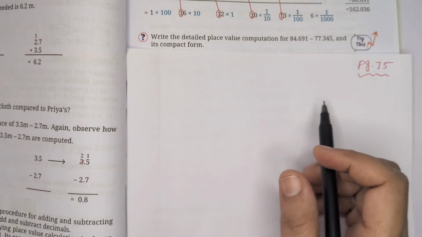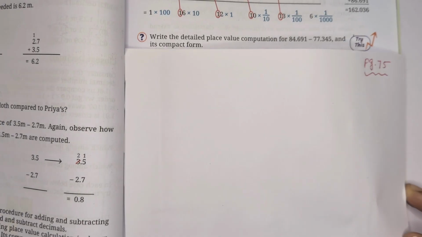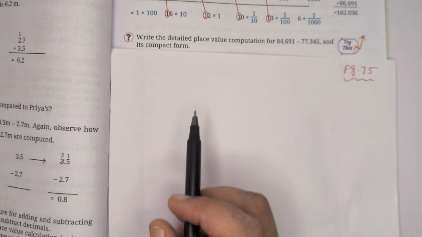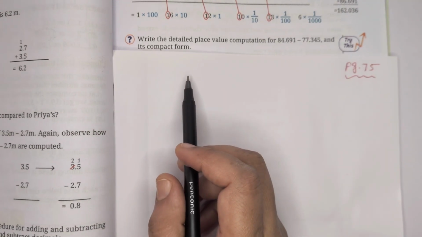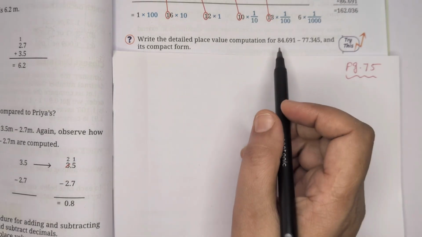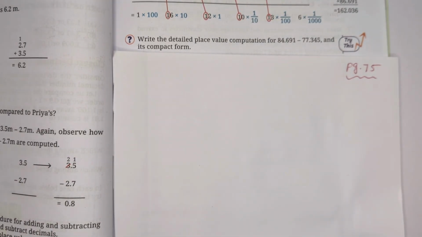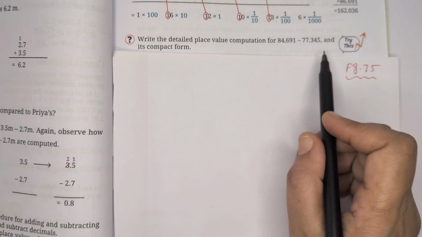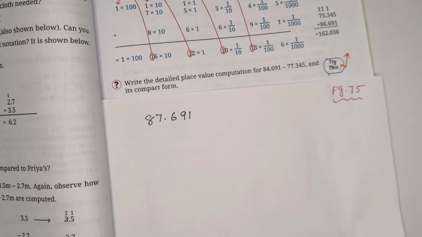Page number 75, here the question. Write the detailed place value computation for 84.691 minus 77.345.